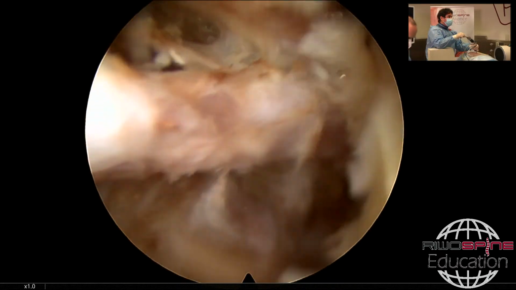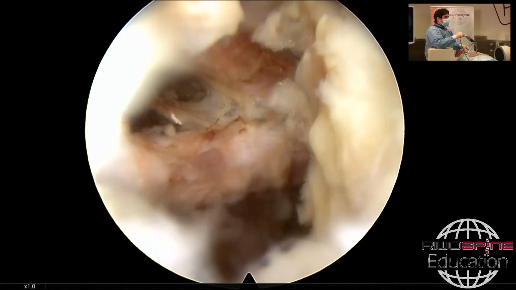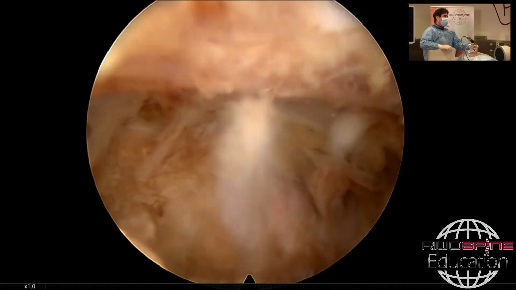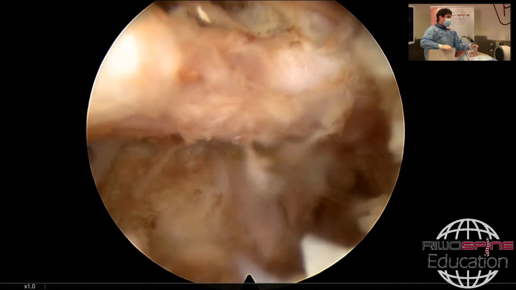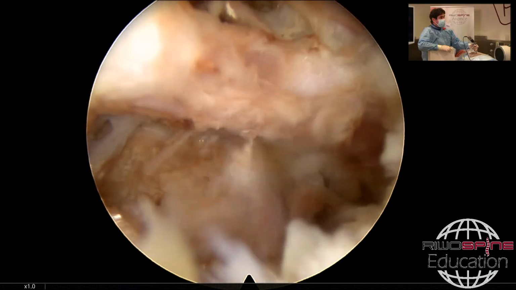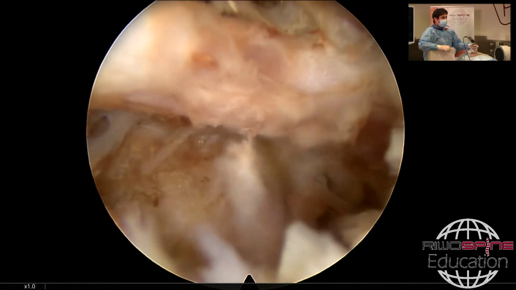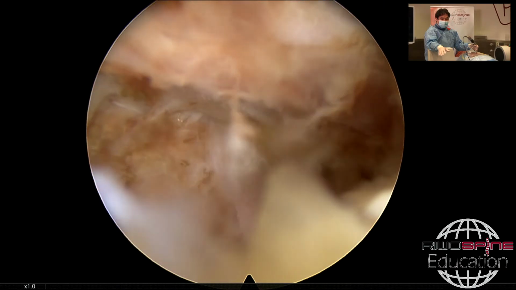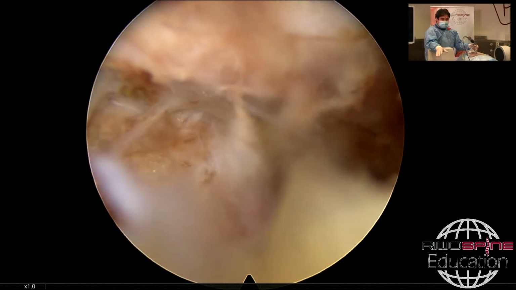Yeah. Always there's a discussion, can we reach that part with the transforaminal approach? My opinion, it's not very easy, yeah, but too many surgeons prefer to do that. To reach here with the transforaminal approach, at least you have to resect the facet joint, maybe some part of the pedicle. Rongeur, please. Yeah.